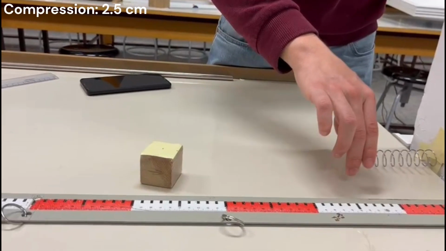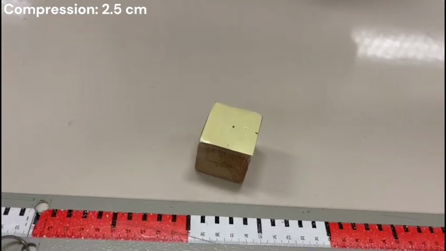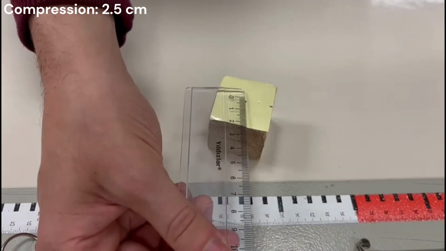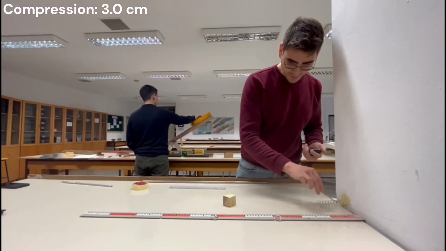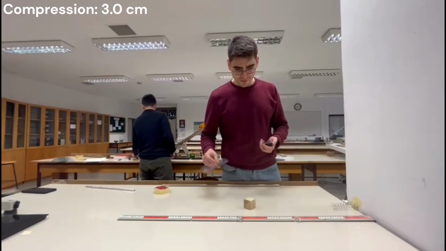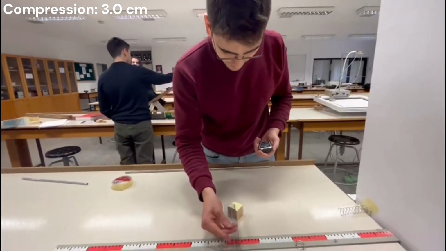Then I compress the spring by 2.5 centimeters. The object travels 28 centimeters in 0.47 seconds. Now 3 centimeter compression. The object moves 38.5 centimeters in 0.51 seconds.